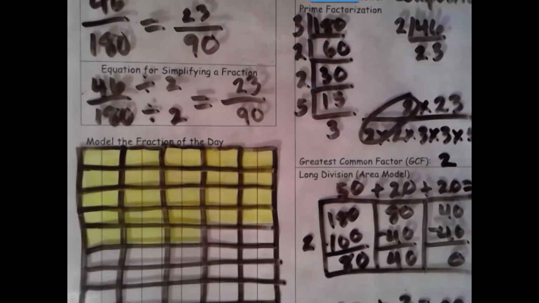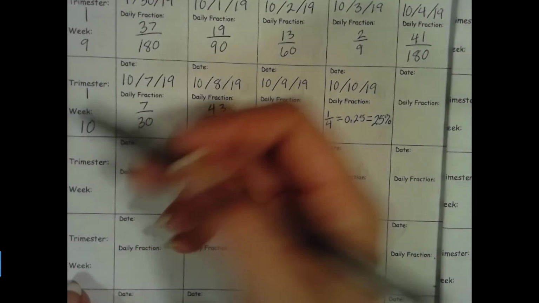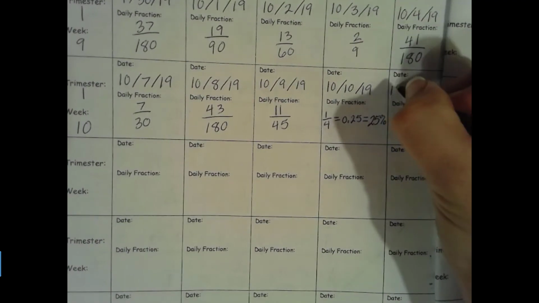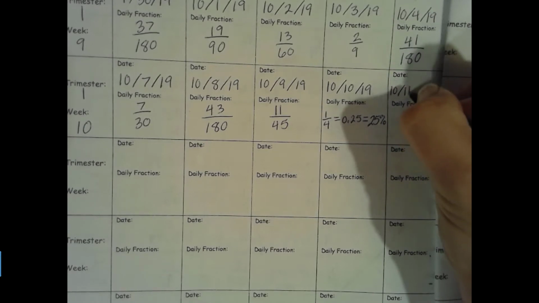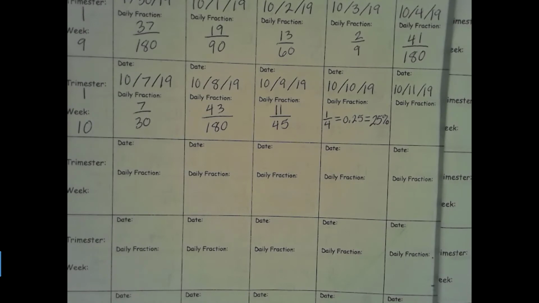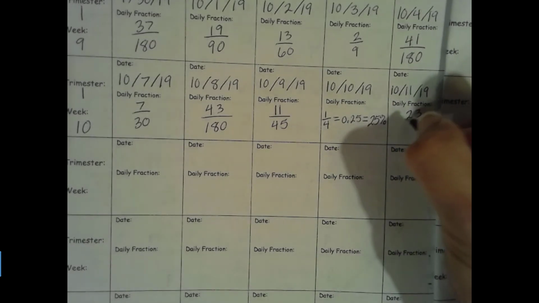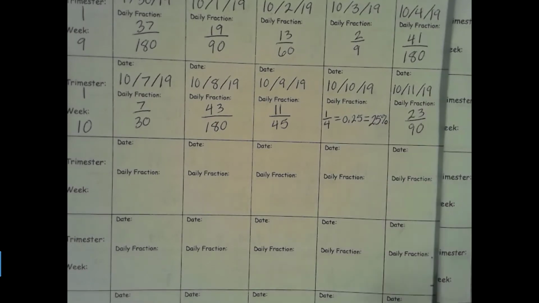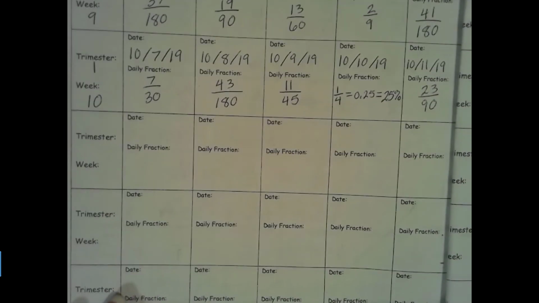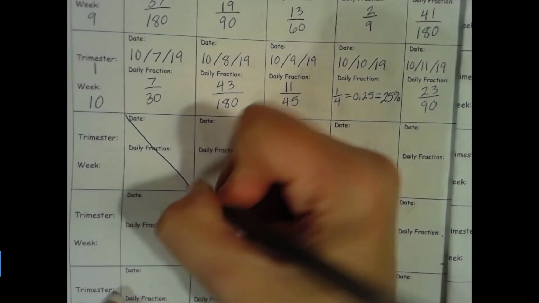All right, let's go ahead and fill in our data collection page. Okay, trimester 1, week 10. Today is 10/11/19. And our fraction for today is 23/90ths. Okay, so now you do not have school on Monday, so we're going to go ahead and put an X on Monday.